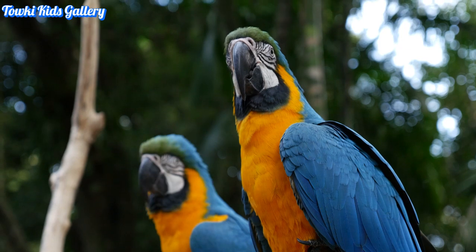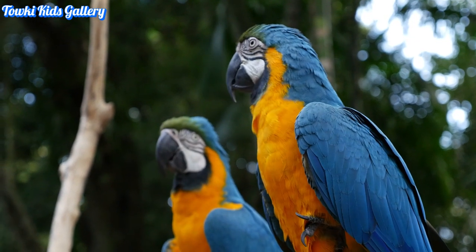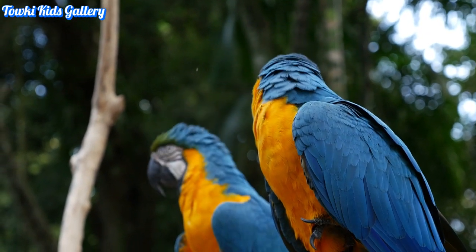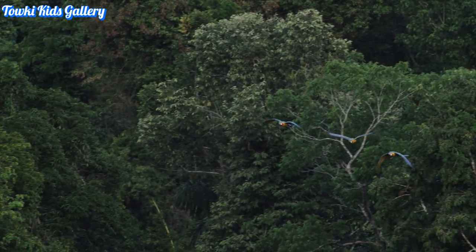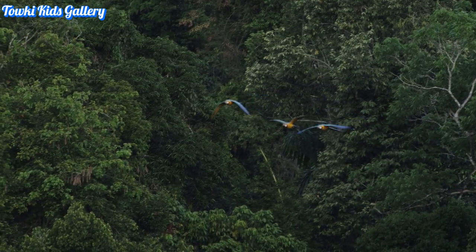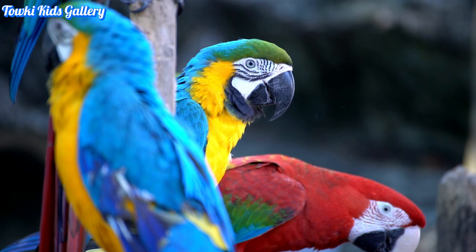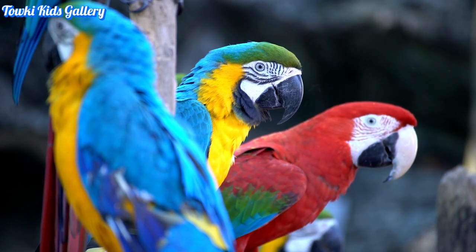What is the relationship between macaws and their ecosystem in the Amazon rainforest? How do macaws contribute to the local economy through ecotourism and birdwatching? What are the differences in behavior between wild and captive macaws?